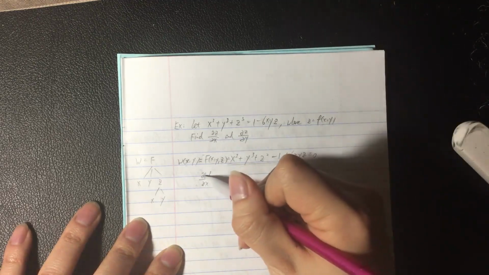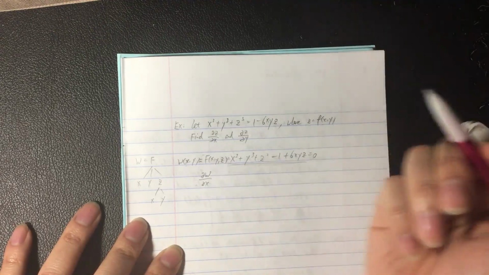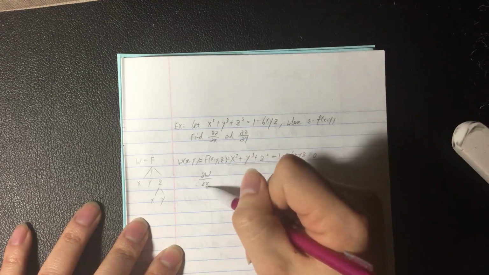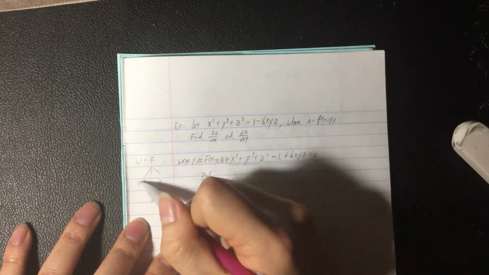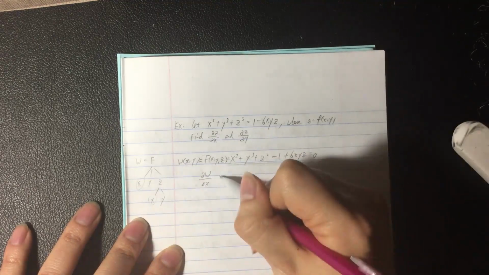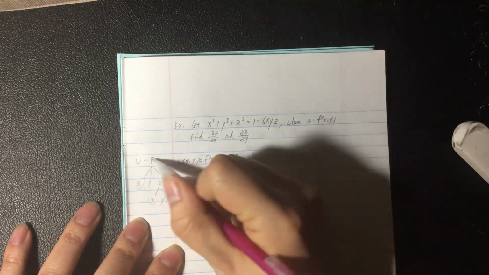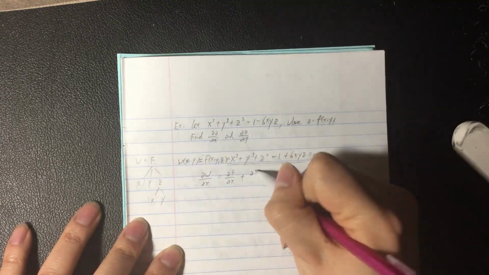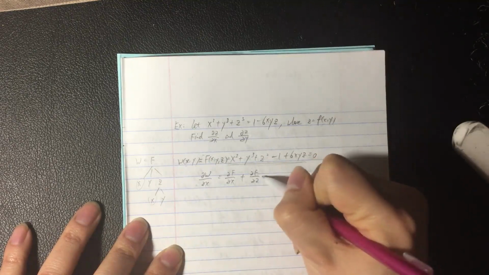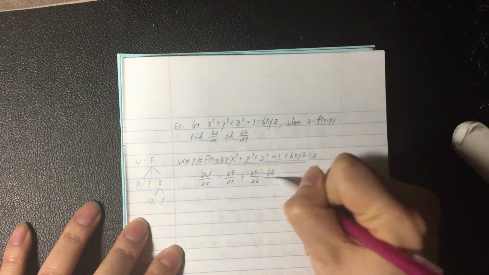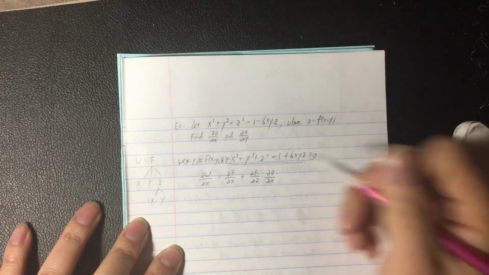If we are looking for ∂w/∂x, we have two branches of x. The first branch is ∂f/∂x. The second branch is ∂f/∂z times ∂z/∂x.